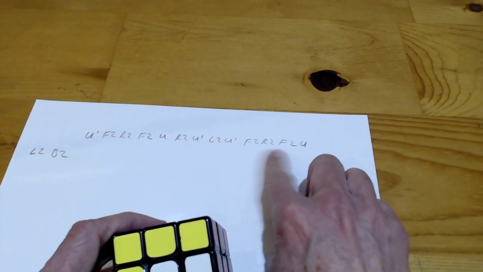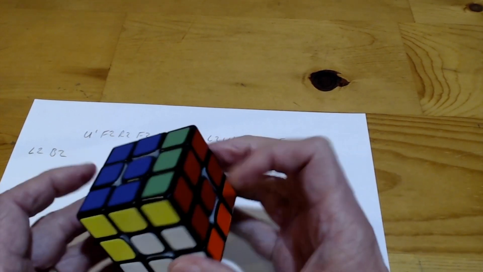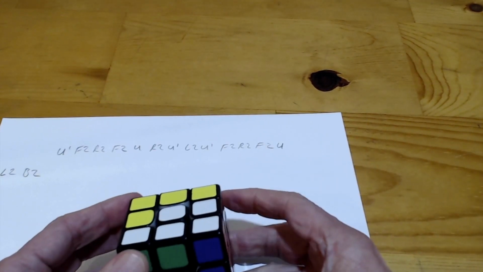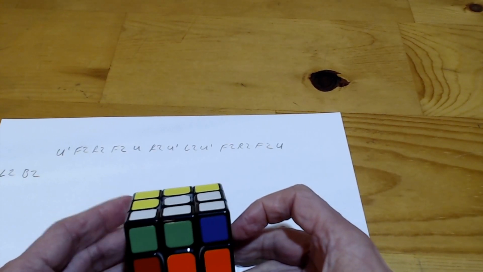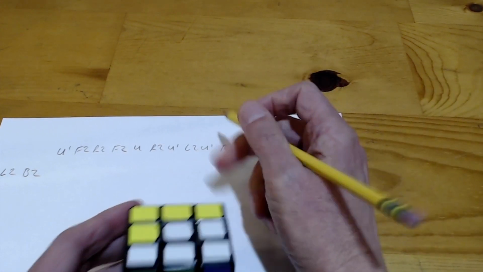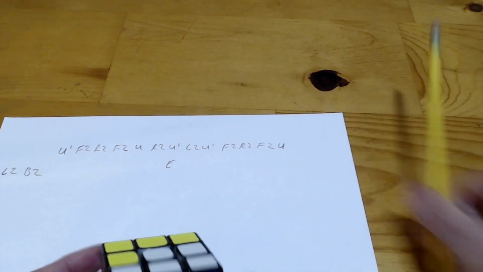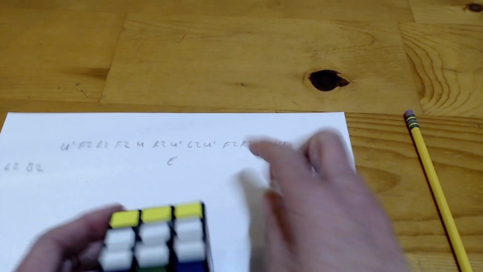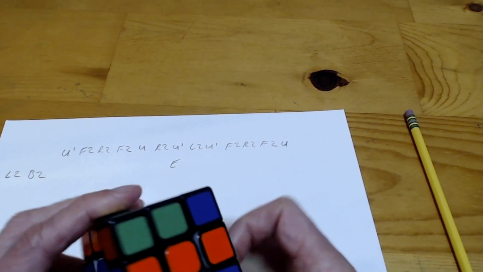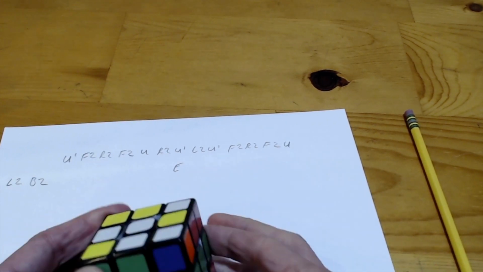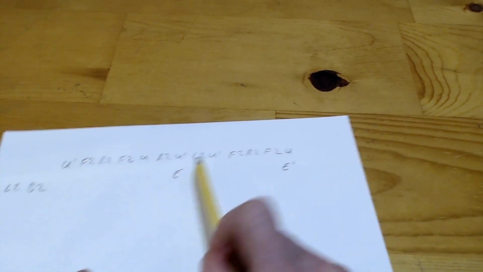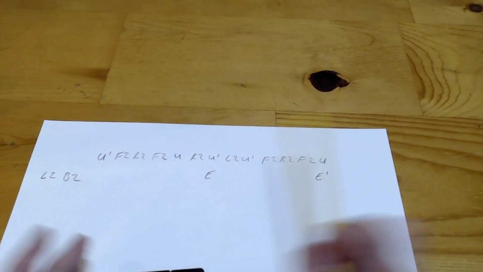I need to set up a diagonal swap here, which I can do if I change this face. So I can insert an E, move here, and then I have L2, and then FRF, and I'm solved, and then there's an E prime. So there it is, and that's a +0 solution. I don't have to look anymore.